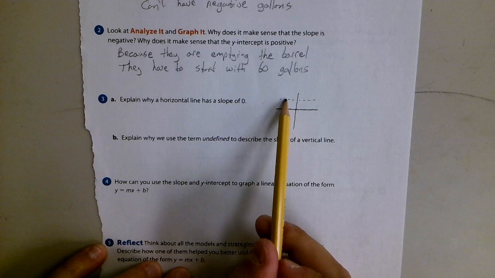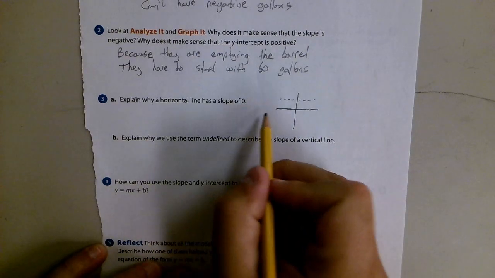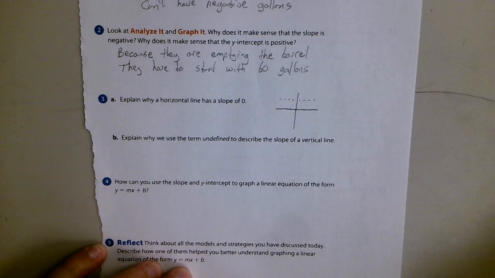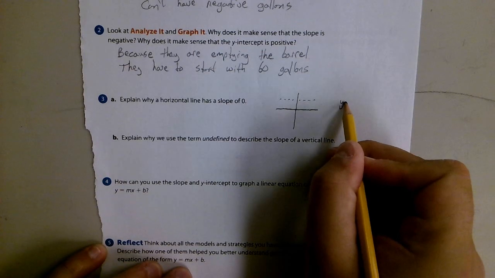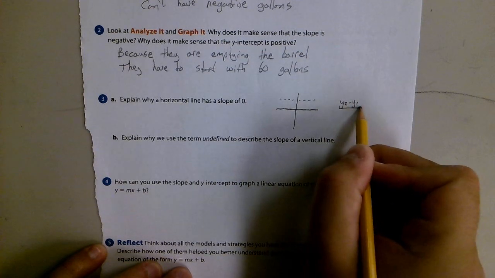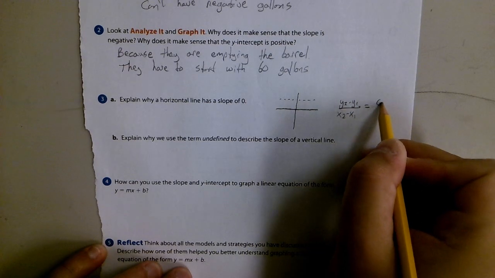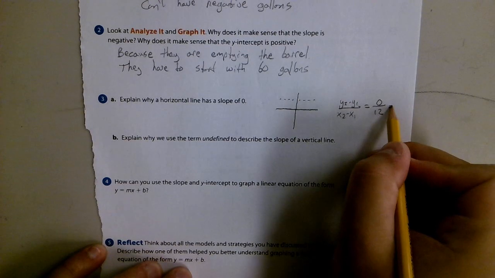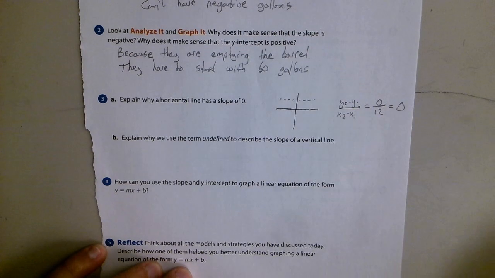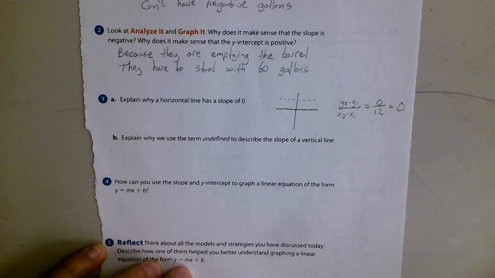Okay, so when something's completely flat, it has a slope of 0. All right, and maybe if you did our slope formula, y sub 2 minus y sub 1 over x sub 2 minus x sub 1, and you got like 0 over 12 or something like that. Well, 0 divided by anything is just 0, so that's how we know that that would be a flat line.